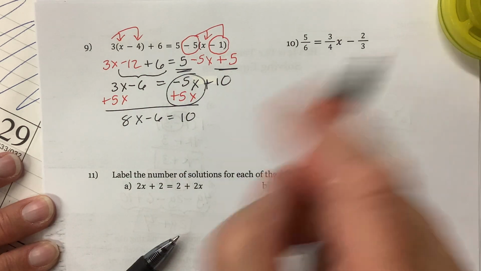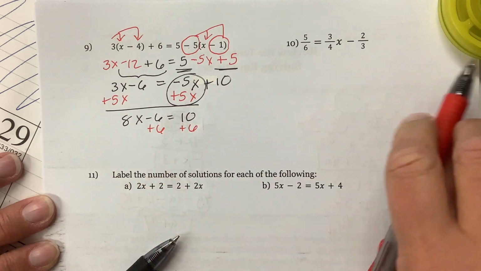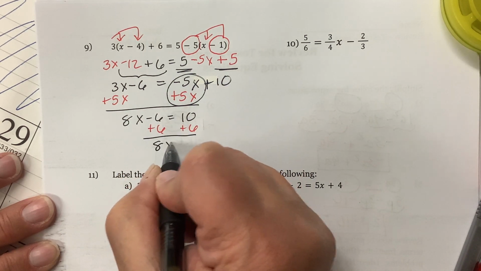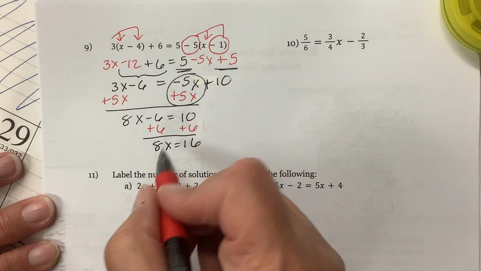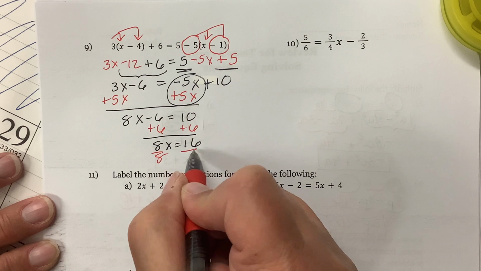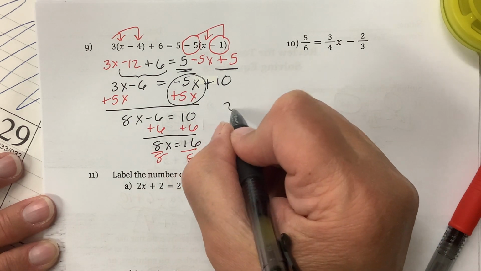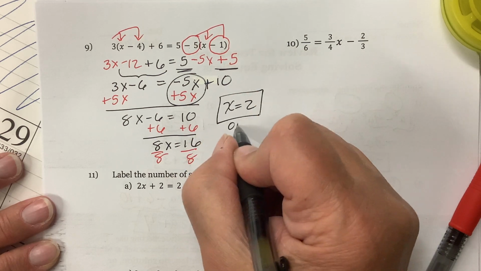I'm going to add 6 to both sides and get 8x equals 16. Divide both sides by 8, and x equals 2. And again, that is one solution.